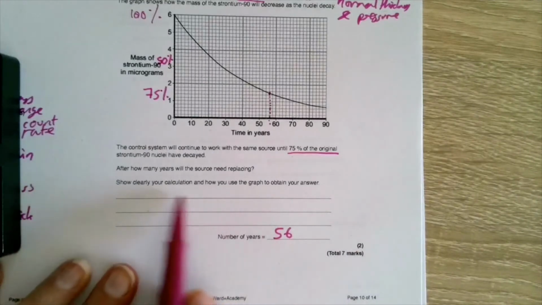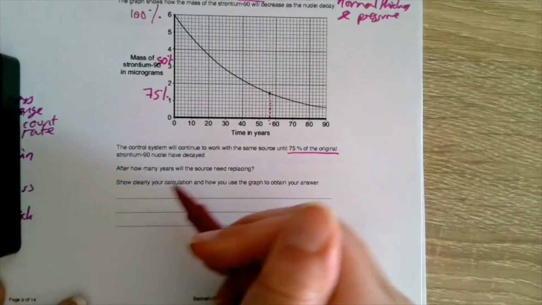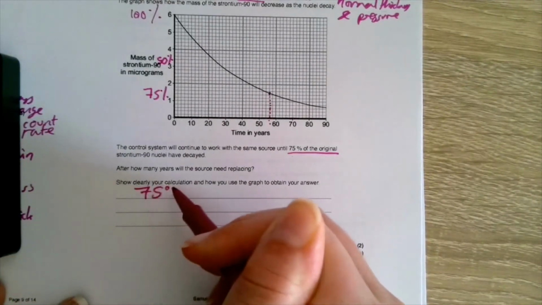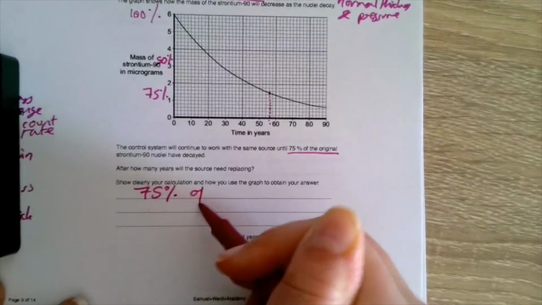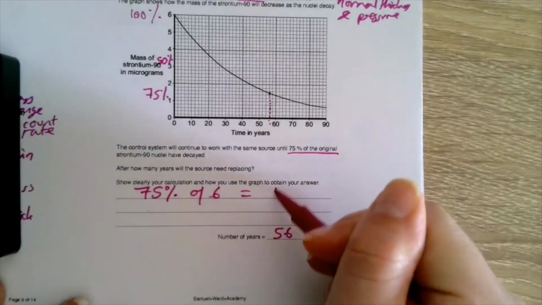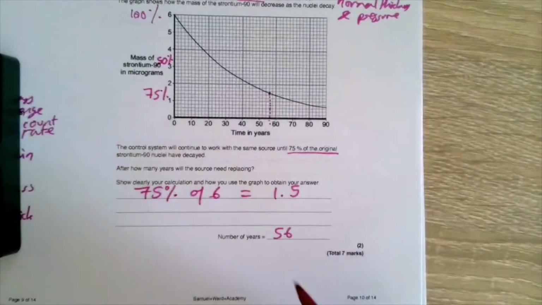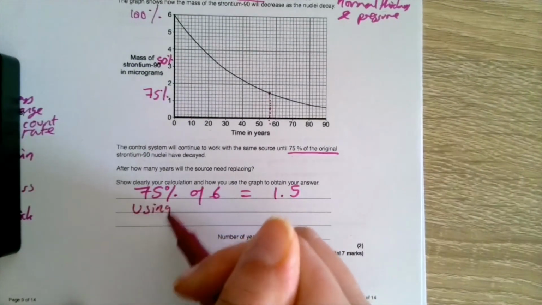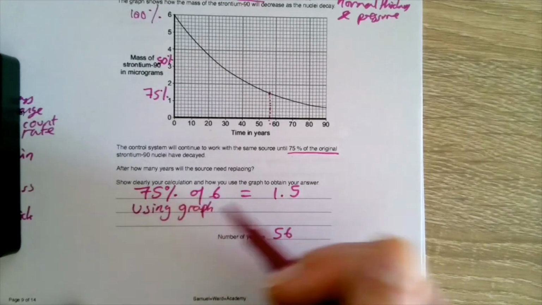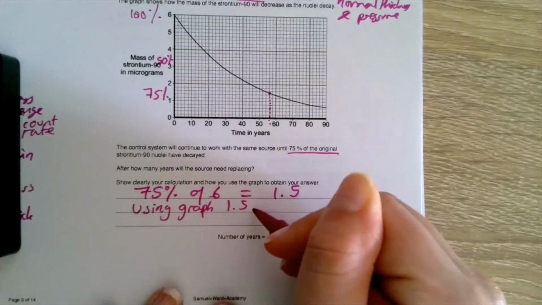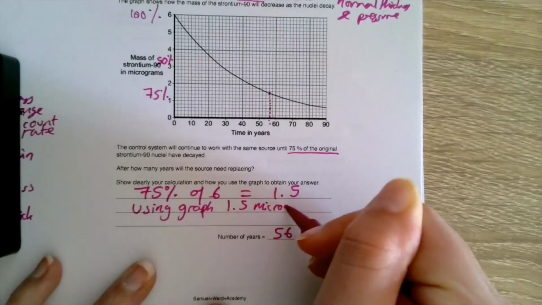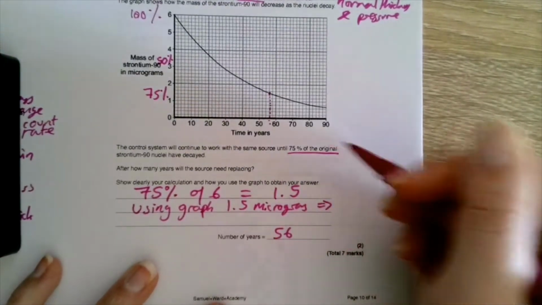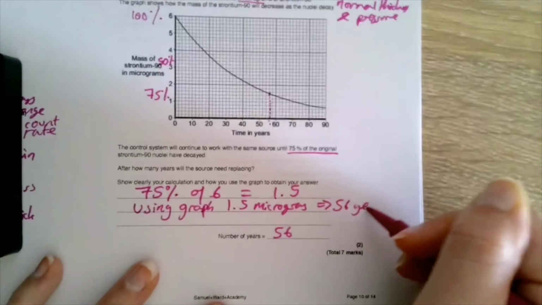So you're showing clearly your calculation here. 75% of 6 is 1.5. So then using the graph, 1.5 micrograms gives us 56 years.